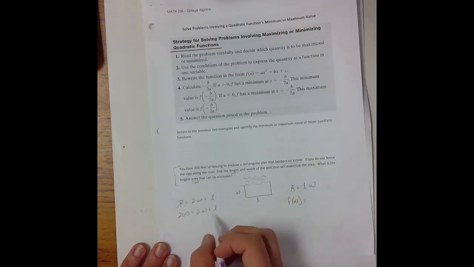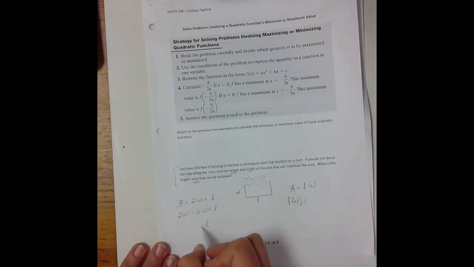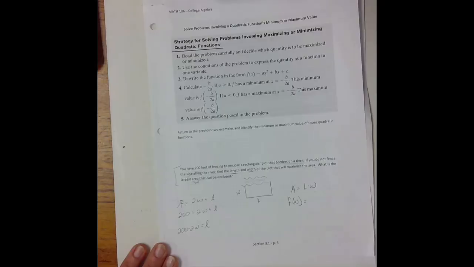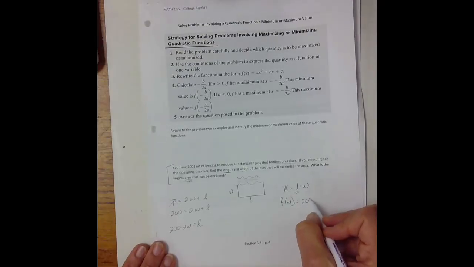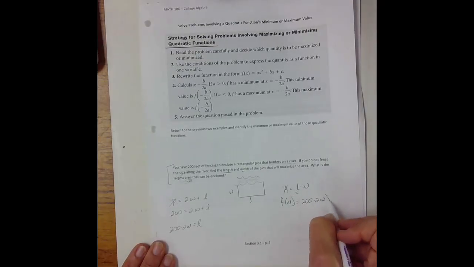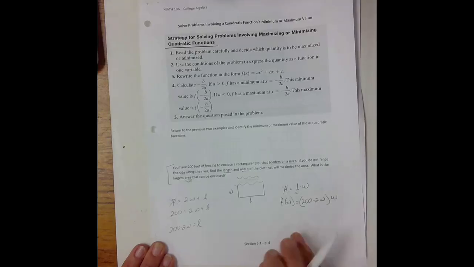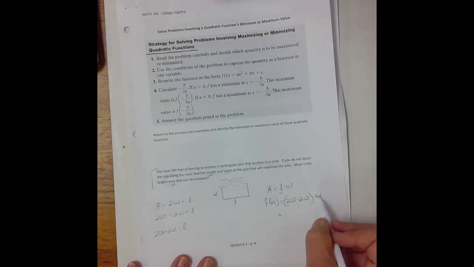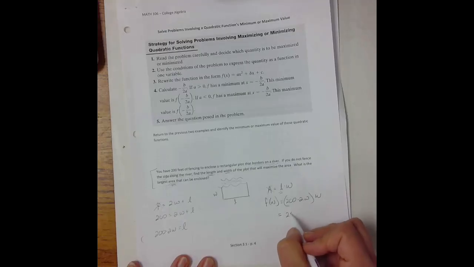So L is going to equal 200 minus 2W, correct? Just by simplifying. Then I'm going to substitute it right here for my L, and now I have 200 minus 2W times my W. And now I can find my width. So again, I'm going to distribute that in, so I'm going to have 200W minus 2W squared.